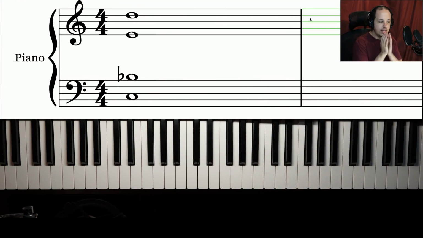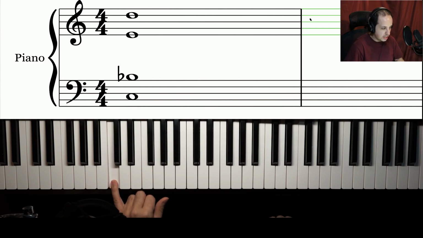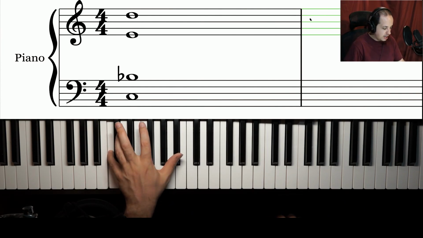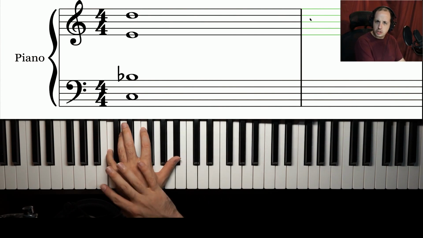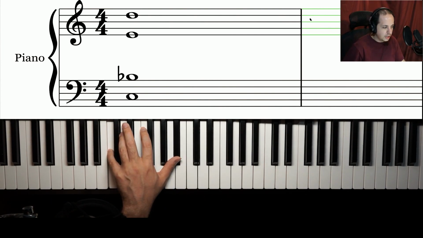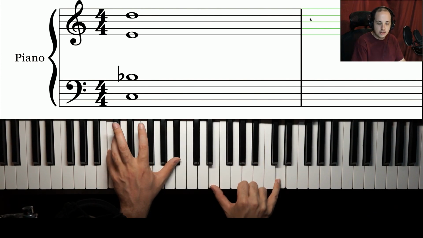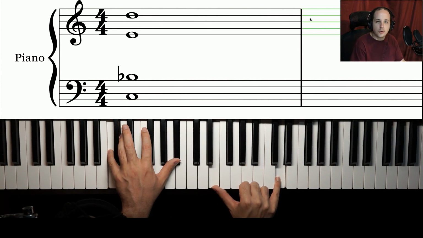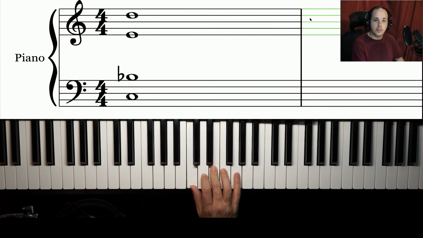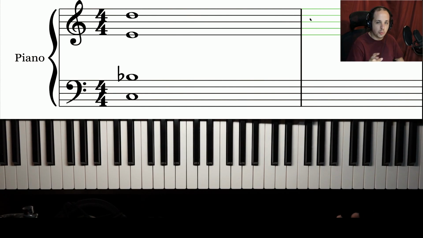Okay, so here is a C ninth chord. You have your C, your root actually, and then you have your seventh just on the left hand alone. Then you have your third up here and your ninth. And actually, what's common is that they will leave out the fifth of the chord, which as you remember was the G. And that's because really the G isn't quite as important as some of the other notes in designating what kind of chord it is.